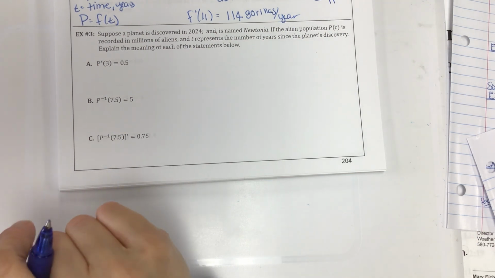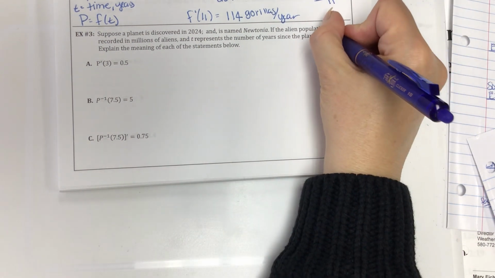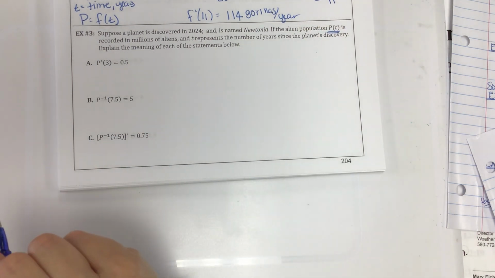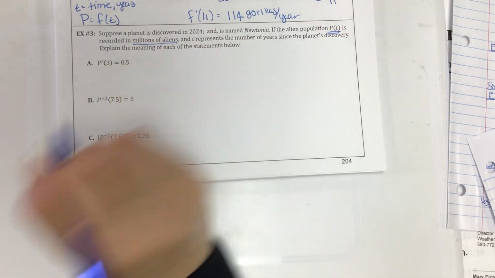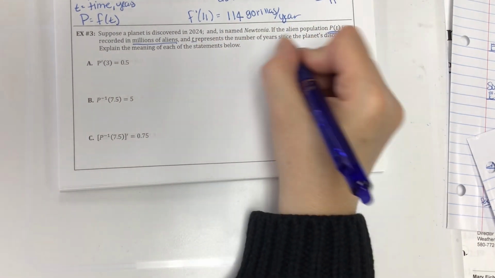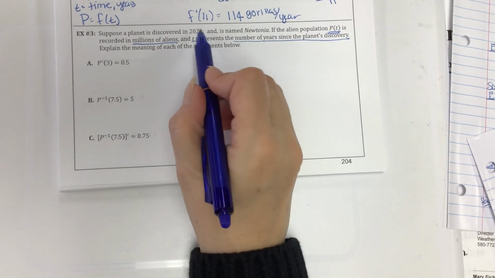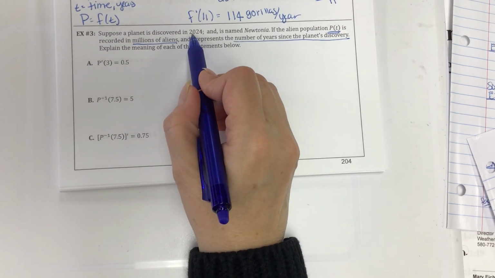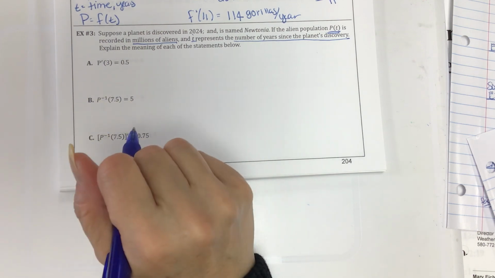All right. Suppose a planet is discovered in 2024 and is named Newtonia. If the alien population P of T, so it gives us the function here, population in terms of time, is recorded in millions of aliens, and T is represented by the number of years since the planet's discovery, so the number of years since 2024, right? Because that's when it was discovered. Explain the meaning of each of the statements below.